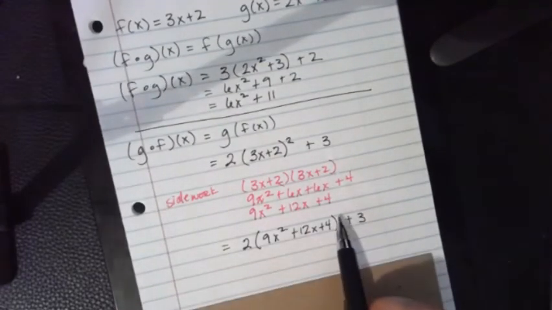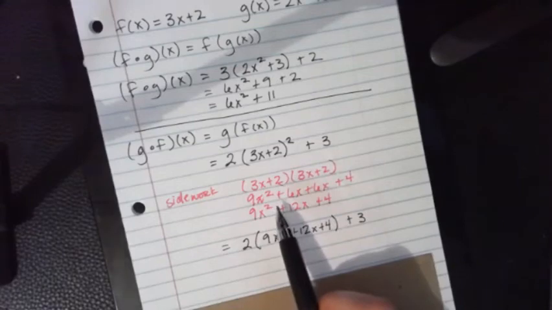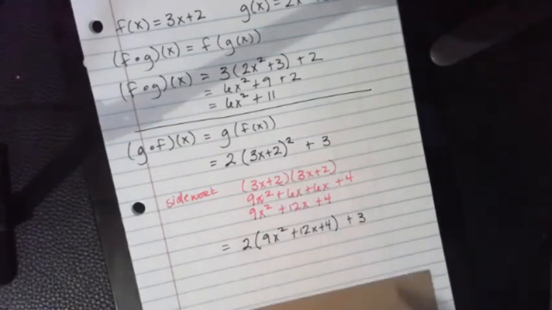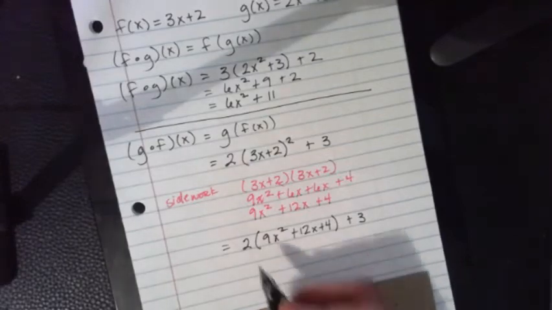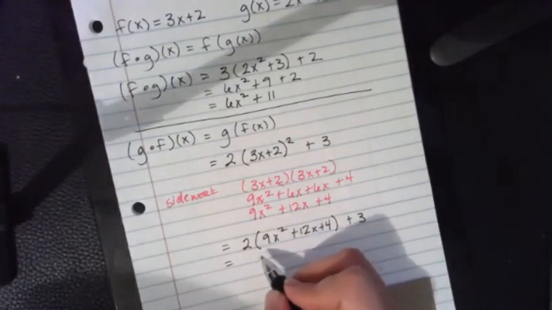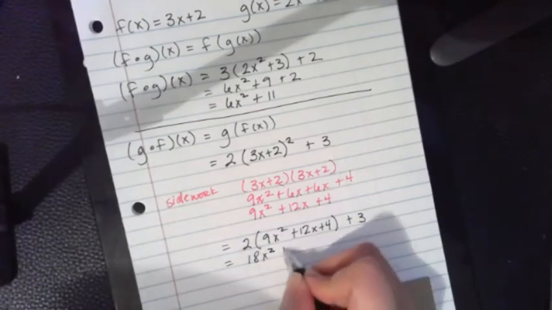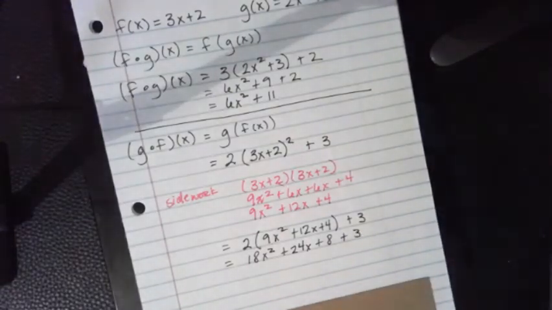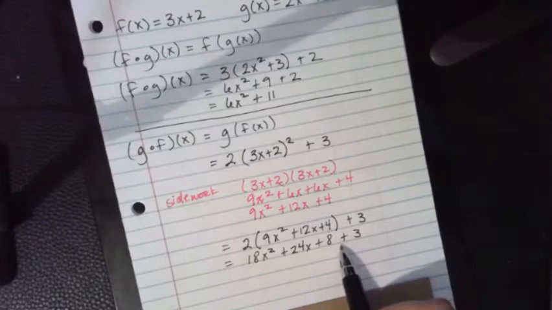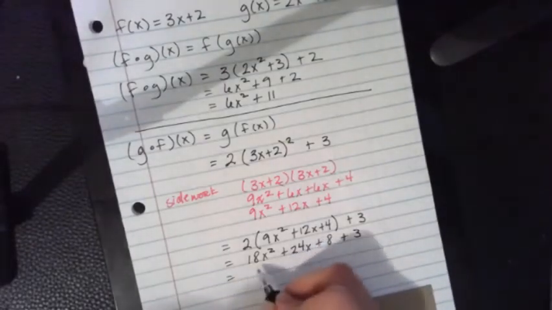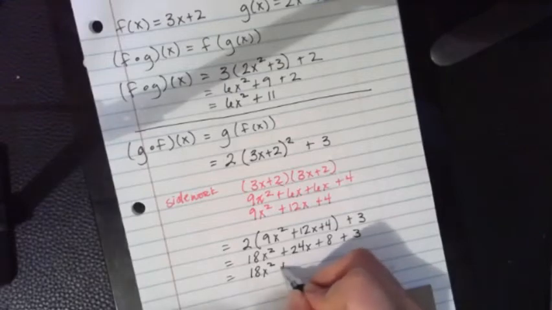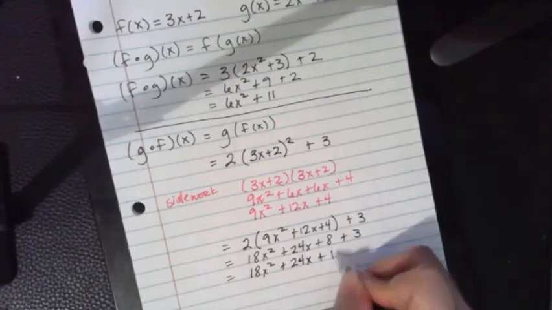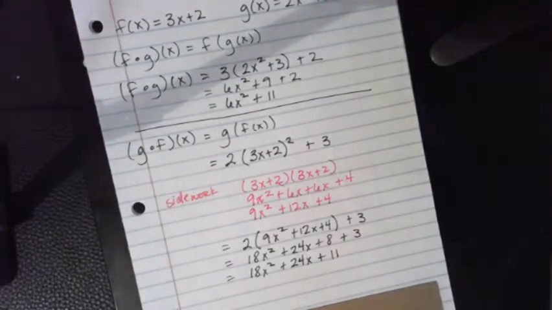Notice I don't have my square on the outside because I actually multiplied everything out right here, so don't make that mistake. Okay? Now I can distribute my 2 across into the parentheses. That gives me 18x squared plus 24x plus 8 plus 3. And then finally, the only other thing I can simplify is 8 plus 3. That gives me 18x squared plus 24x plus 11. And again, we ended up with something quadratic, so our domain, again, would be all real numbers.